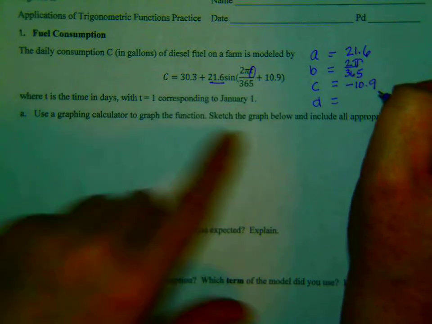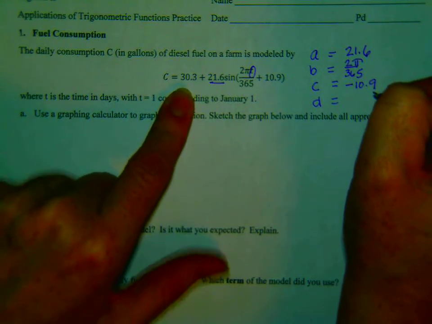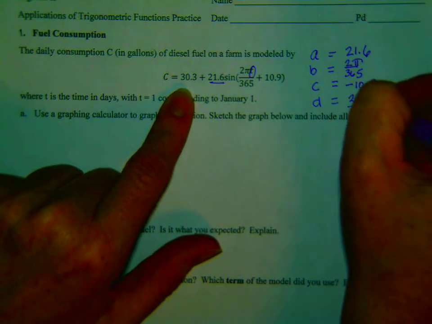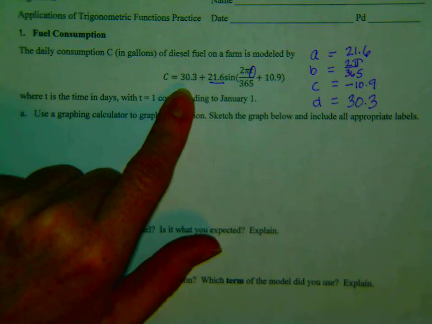D is attached to the function. Now it's over on the left here, a little bit unusual. Handle that. 30.3. That's our D value, our vertical shift.